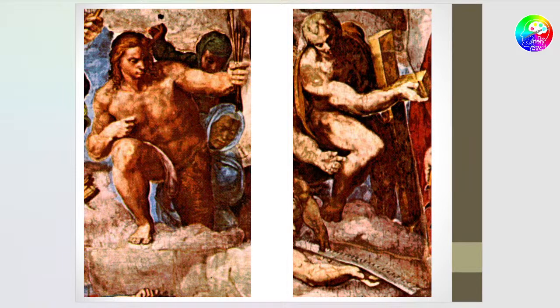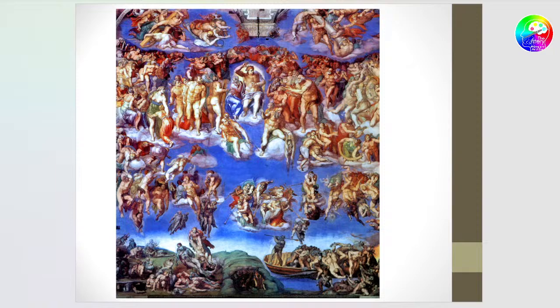because near the centre of the scene, to the bottom right of Christ, is St. Bartholomew, who's sitting on a cloud, and in his hand is a flayed skin. Now I'll see if I can find this so we can see here. There is St. Bartholomew on a cloud, and there is the flayed skin.